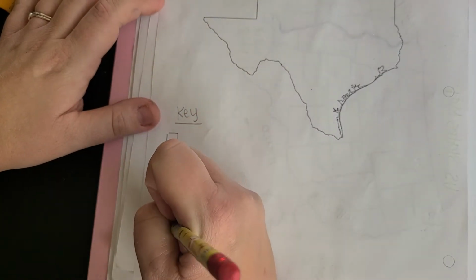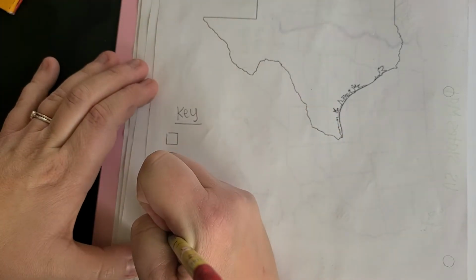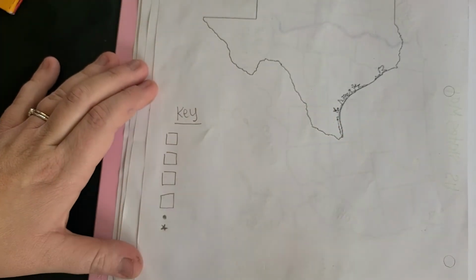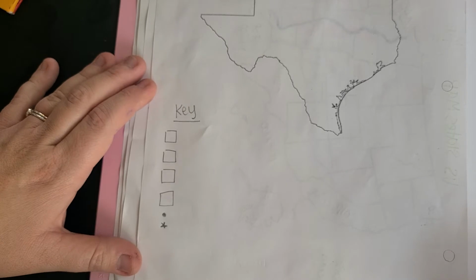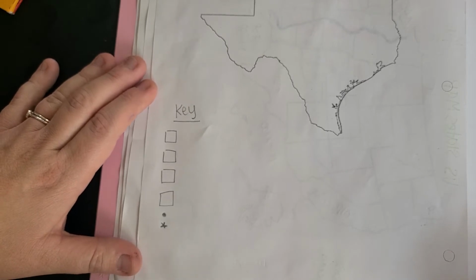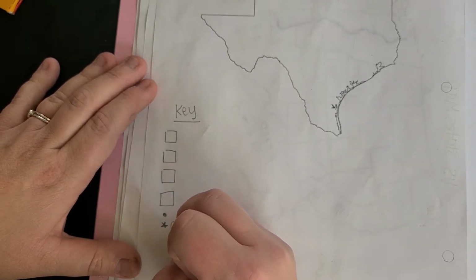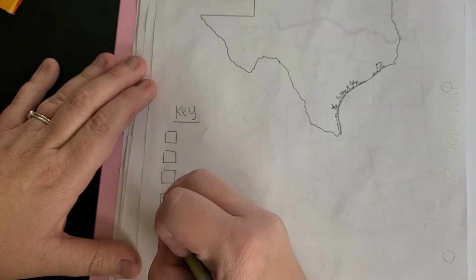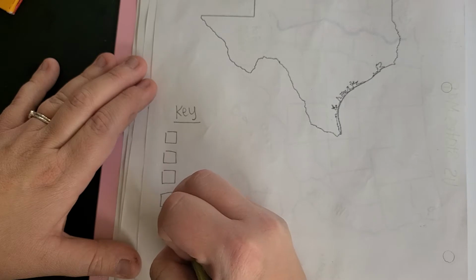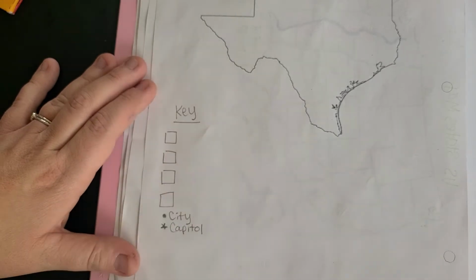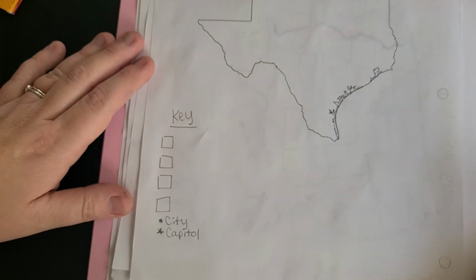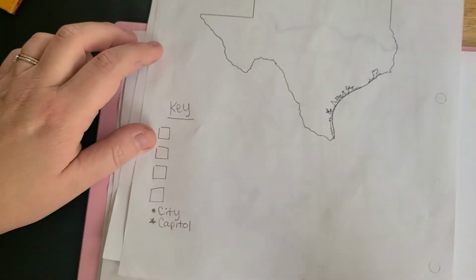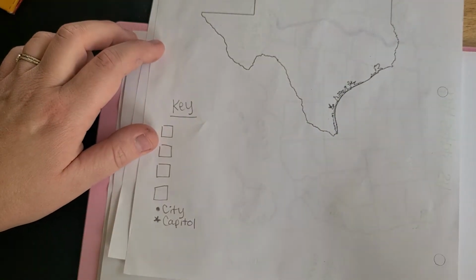And this, and this. Now, when you see a star on a map, it stands for a capital. And this right here usually stands for a city. We're going to do that too, okay? Let me go ahead and add a, whoops, sorry, you didn't get to see that all the way.